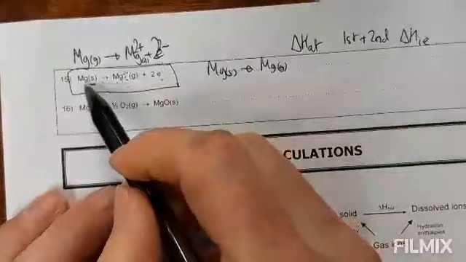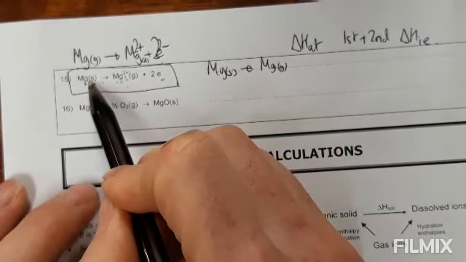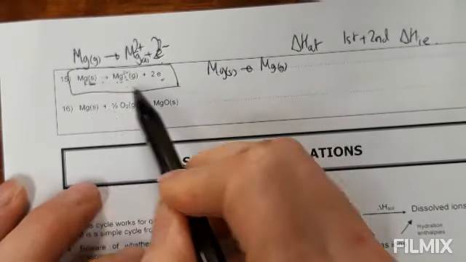This is a combination of Mg solid to Mg gas first. You'd have to do that first, which is atomization. Delta H atomization, and then the first and the second delta H ionization. So to get from Mg solid to Mg2 plus gas and 2 electrons, you would have to atomize the magnesium and then remove 2 electrons. So that's the answer there.